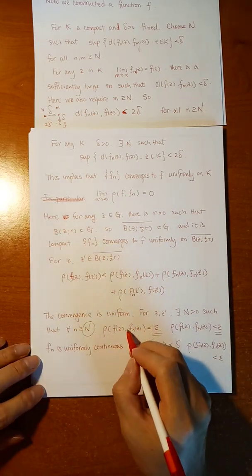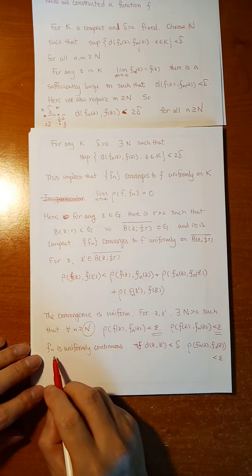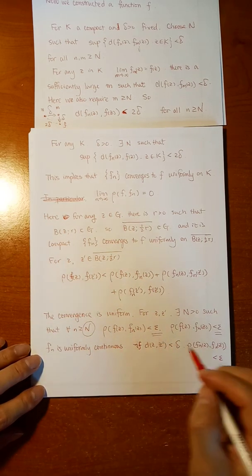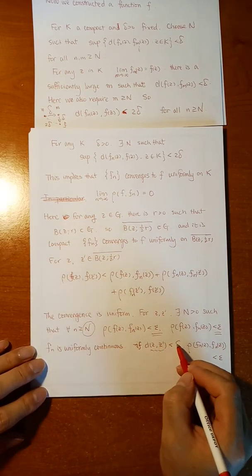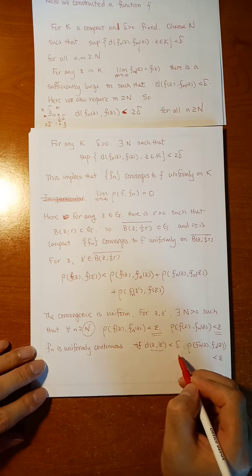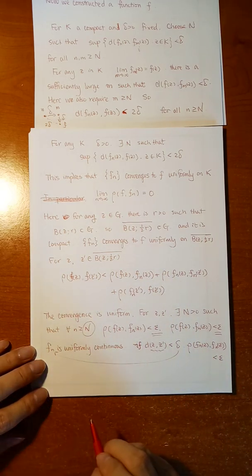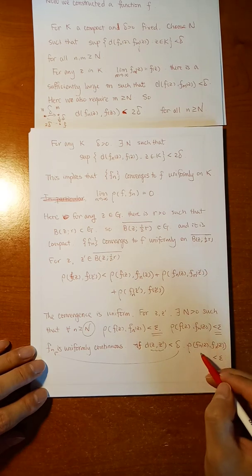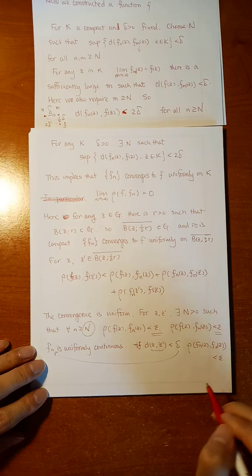You have those two properties, and you pick up one Fn. Fn is uniformly continuous. And then in this case, you choose z and z prime so that the distance is less than delta. This delta depends on this n. But you will get that the distance between fn of z and fn of z prime is less than epsilon.